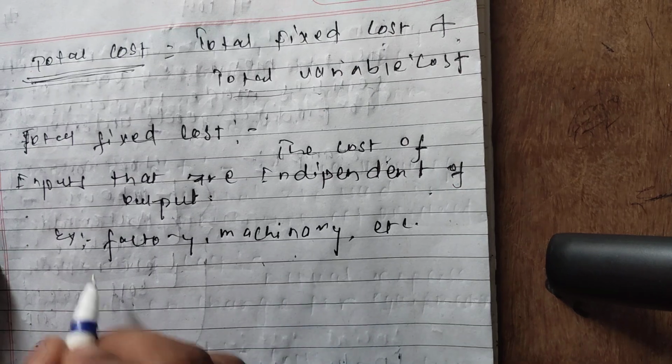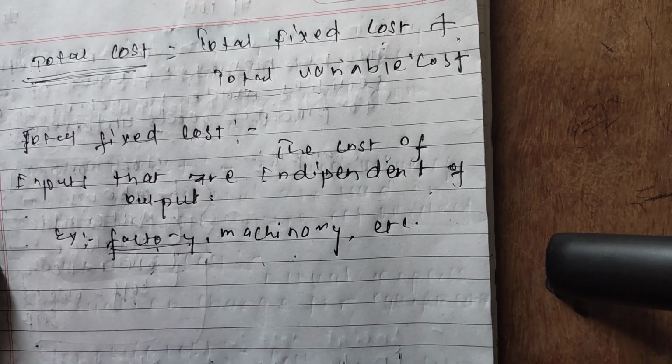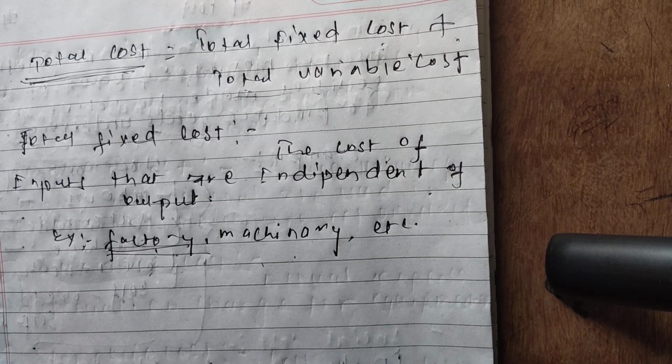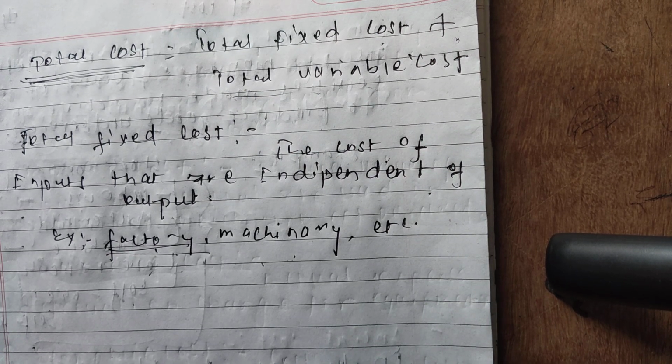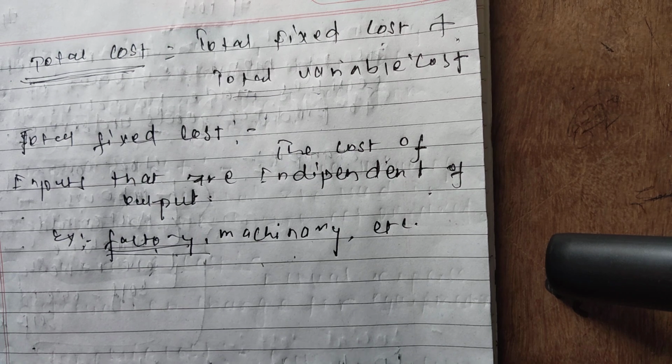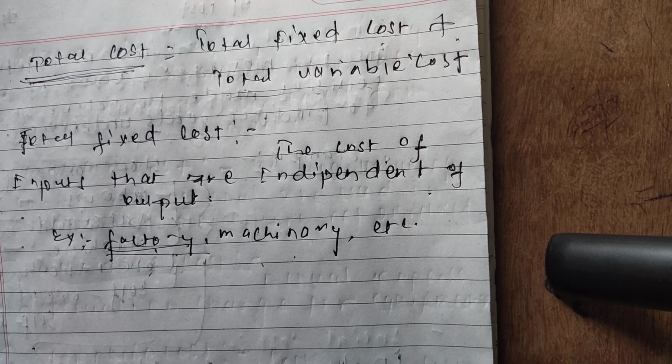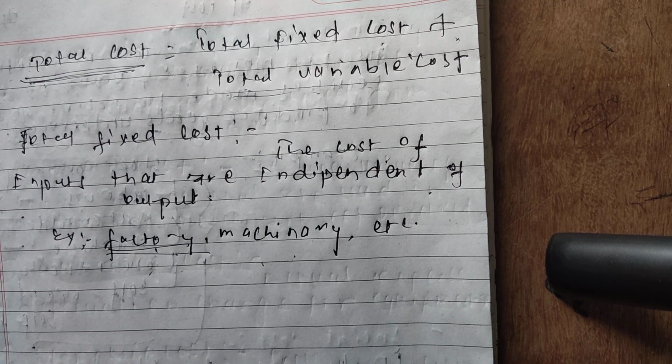We can understand with a factory. When we establish a factory, then we produce goods, and the resources like materials and labor depend on the output. If we produce two pieces, three, four, or 100 pieces, the materials and labor will change, but machinery and the factory remain constant.